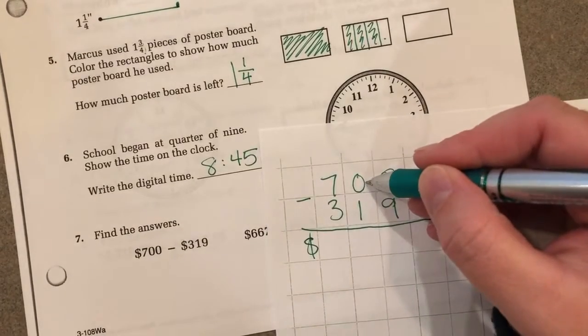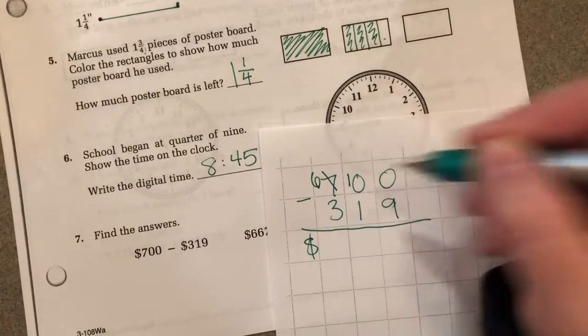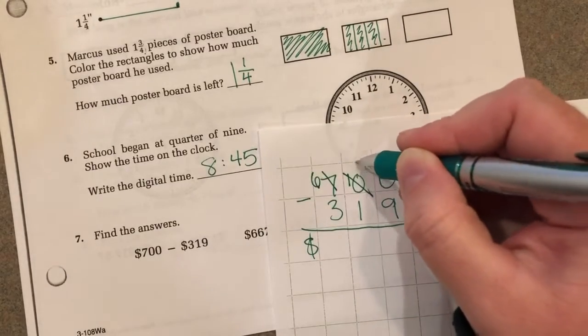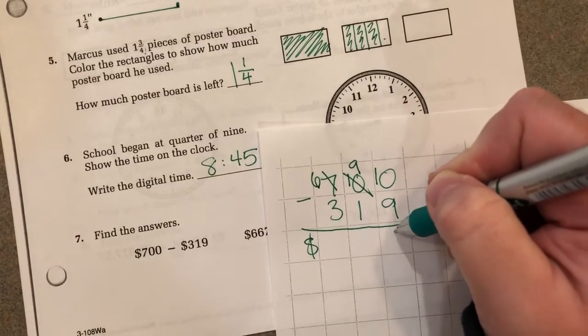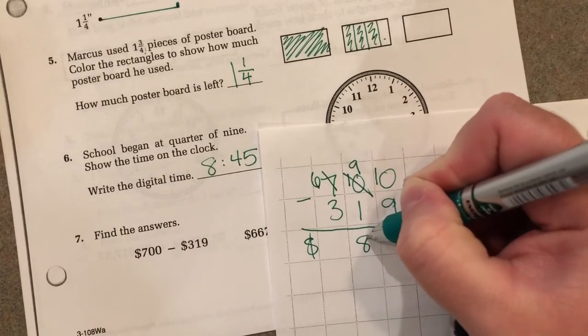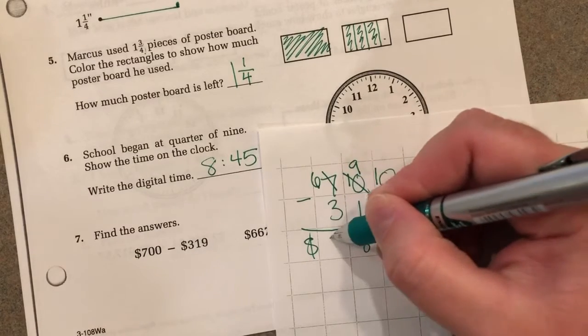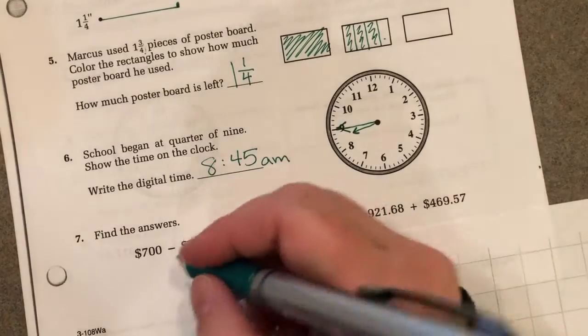And can't go to the neighbor, so we go all the way over to this neighbor. Borrow 1, give to the neighbor. 10 take away 9 is 1. 9 take away 1 is 8. 6 take away 3 is 3. 381.